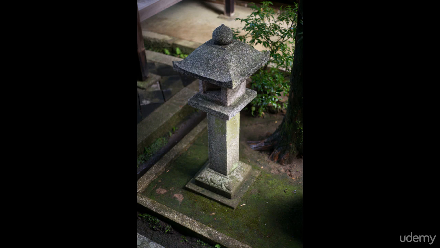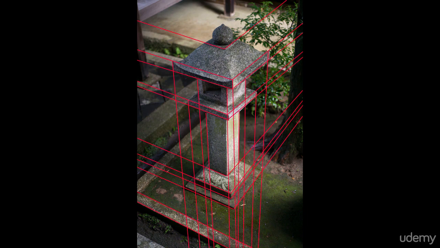When we get to three-point perspective, we have vanishing points off on the left and on the right, and in this case, also on the bottom. And this is when we get a full three-dimensional view of an object. This is a small lantern in a Zen temple in Japan. So it's a pretty simple one.